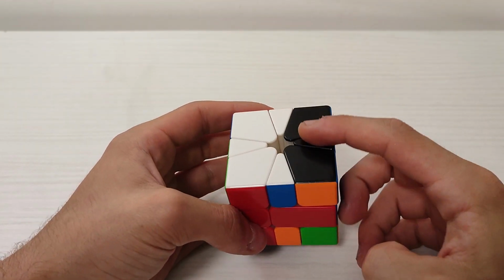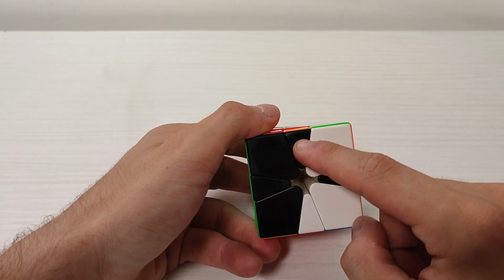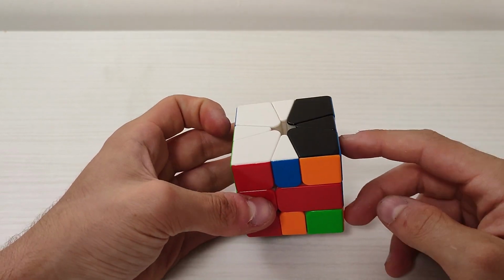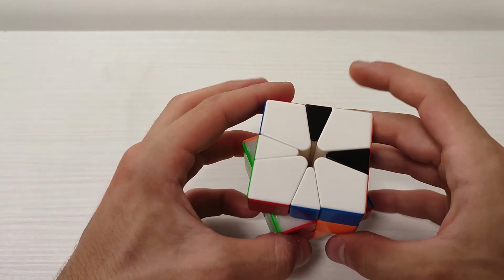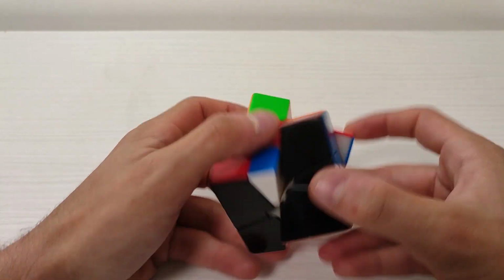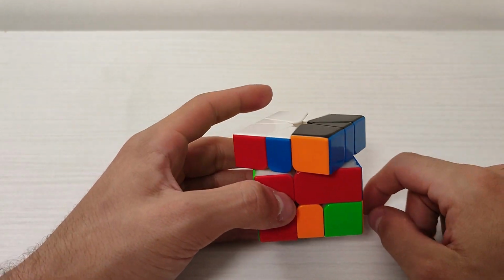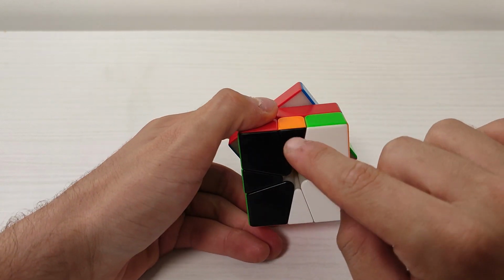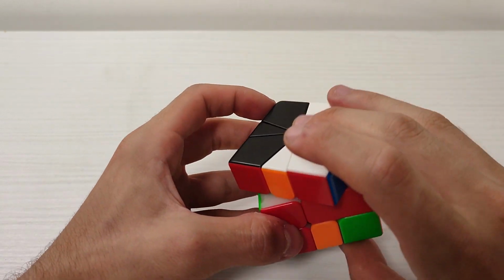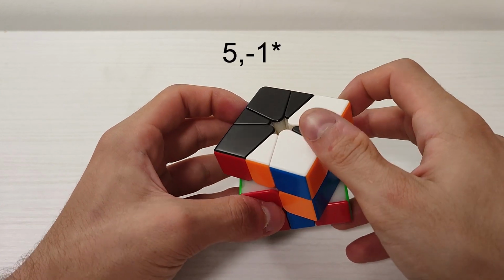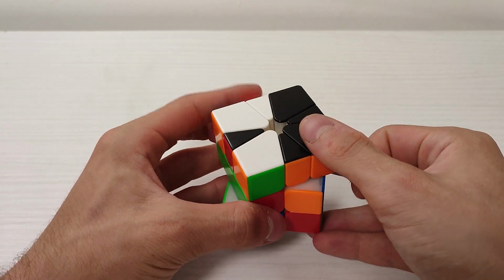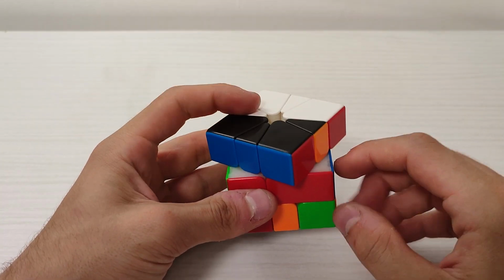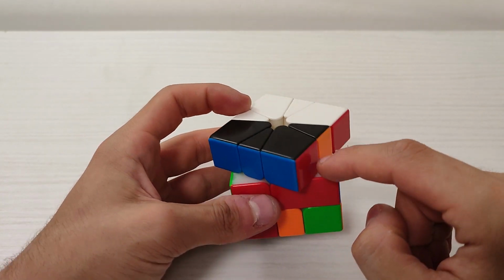Let's say you're about to insert the block but the edge is here in this position, so it's in the DF position. You have 2 options here. Option number 1, you just take down the block, do a U2 and then insert the edge in the back. That's one option. But another very simple option is to put the block like this and pair the edge to the block like this. Then you're gonna do a 5 -5, possibly with this finger trick here, and then you're gonna bring everything down.